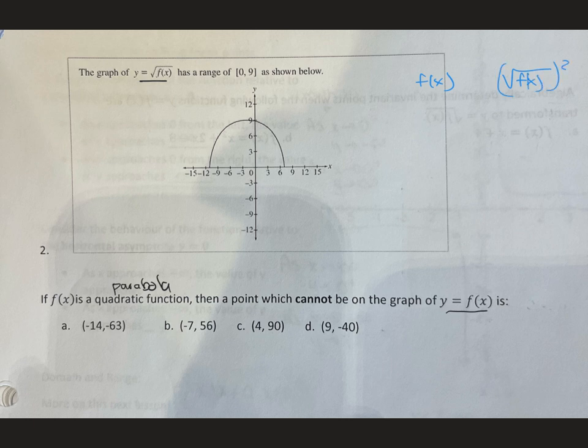Now what I mean by that is that f of x is basically y coordinates. So we're going to square the y coordinates on this graph given, and that should give us the graph of f of x. Okay, so let's see. Well, we could start with the bottom points. If we square y equals 0, we still get 0. So those points are still going to be the same.